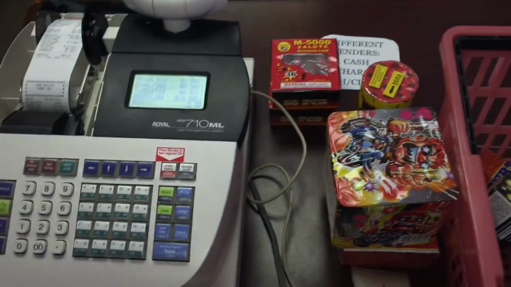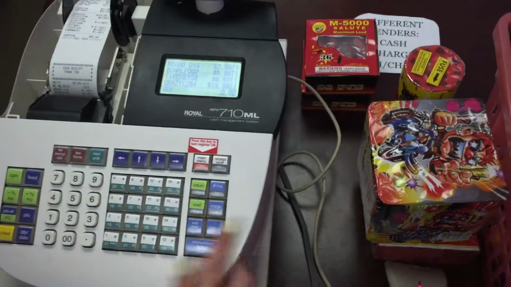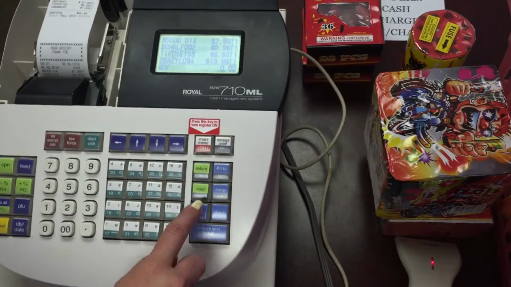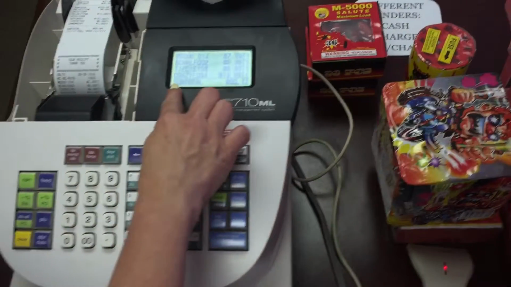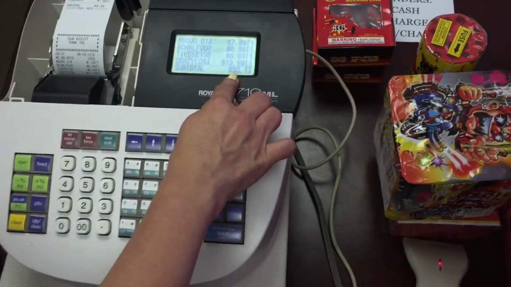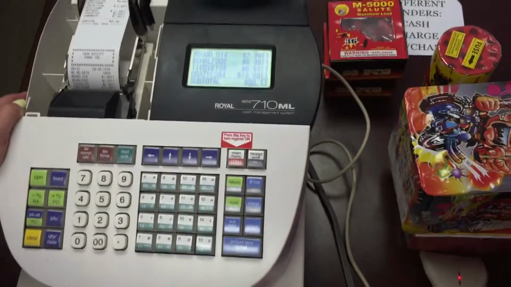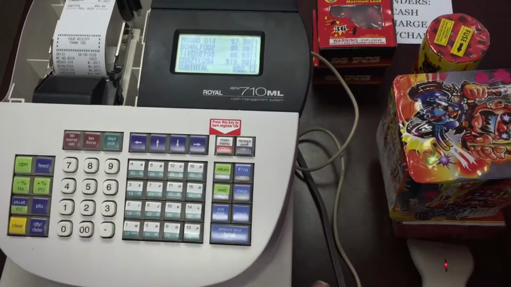Alright, so now let's say that I'm all the way done with this transaction. When you're done ringing, you just hit the subtotal button. And it shows you right here, the subtotal is $50.11. That's with tax. So say someone gives me 3 20s, so $60.